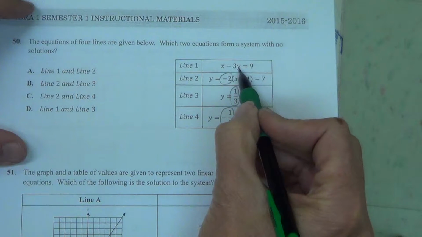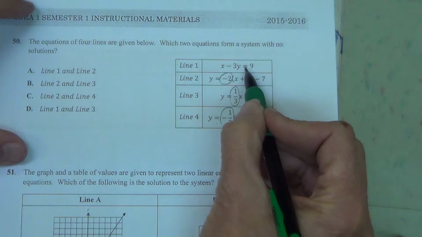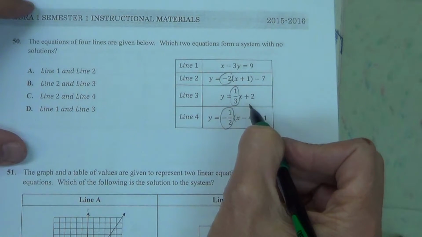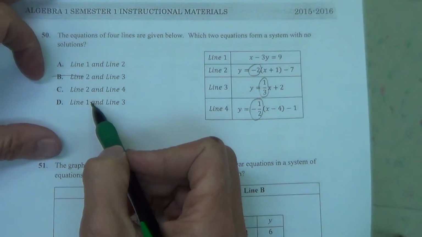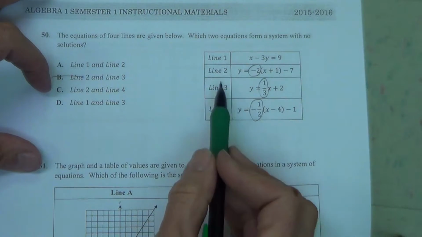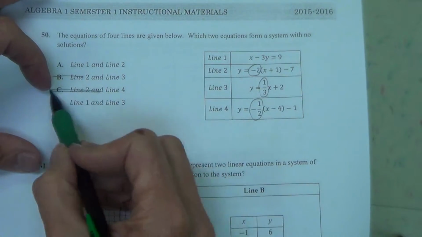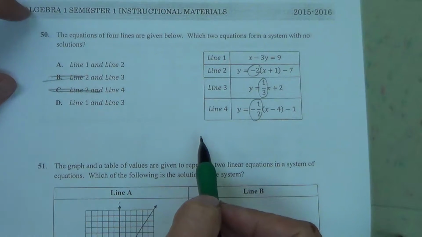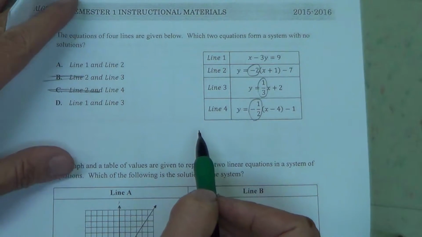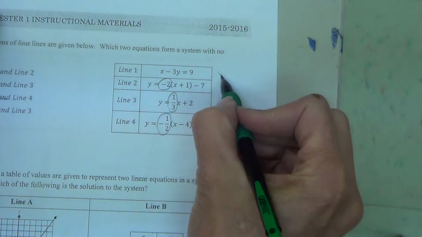We need to get the y alone in this problem to see which one it is like. We know that 2 and 3 are not the same, so we can mark that option out. We know that 2 and 4 are not alike, so we can mark that one out. Generally, always on a math test, you can mark 2 out without doing any math. Okay, let's get the y by itself.